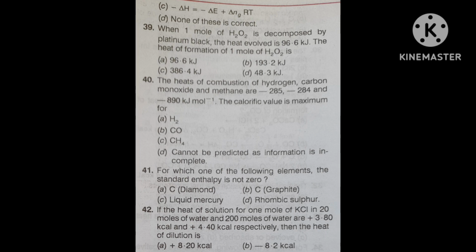H2 means 2 gram. Correct? Then for 2 gram the value is minus 285. Then for 1 gram how much? Minus 285 divided by 2. And for carbon monoxide, CO means 12 plus 16, 28 gram. Then for 28 gram the given value is minus 284. Then for 1 gram, minus 284 divided by 28. Then it will be very less.